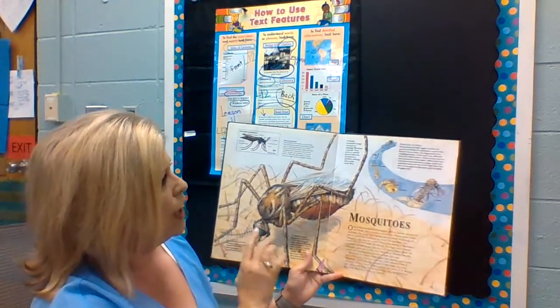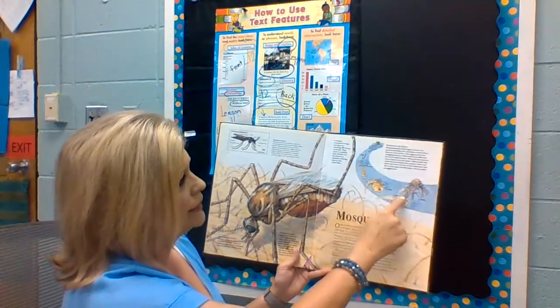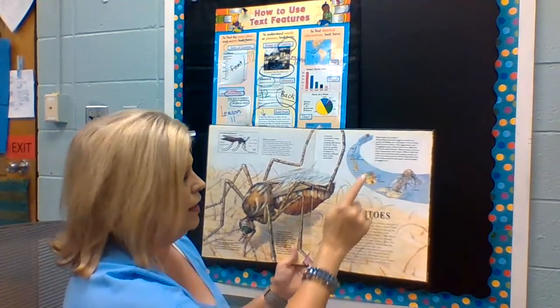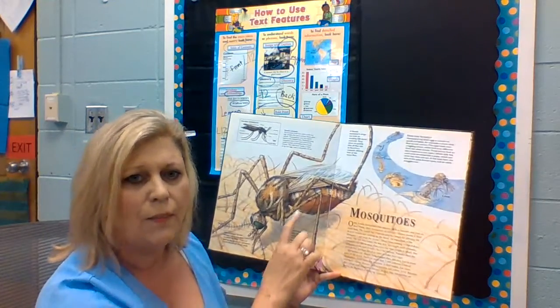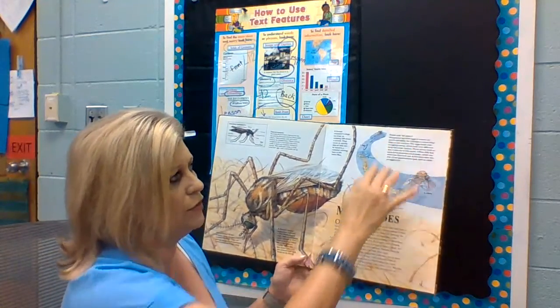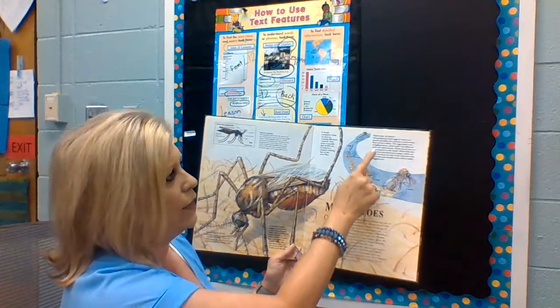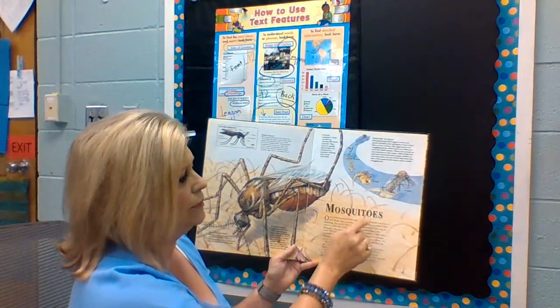Then you have other things like life cycles. And this life cycle has what is called a caption. This is a caption. A lot of times captions are under photos or illustrations, but captions can also be just near the photo or illustration. And this one is about the life cycle of the mosquito, and it talks about mosquitoes from eggs all the way to adulthood.